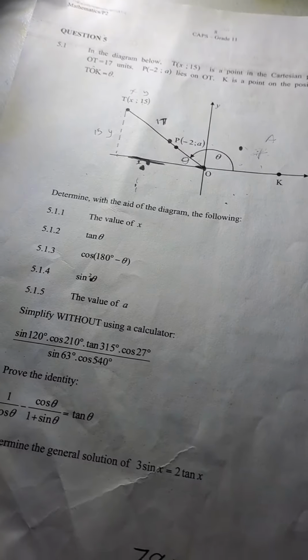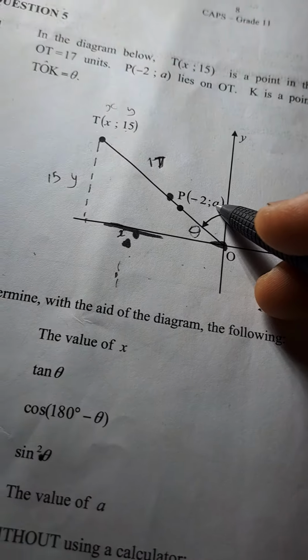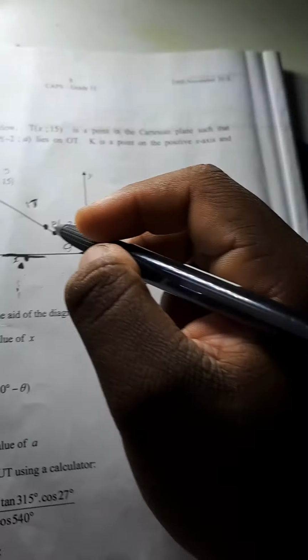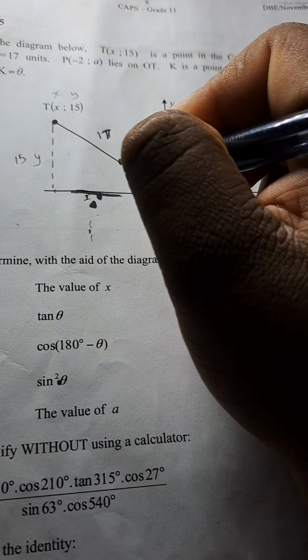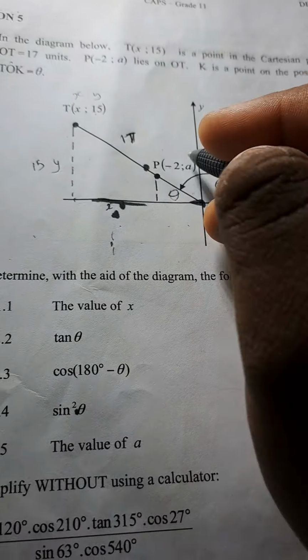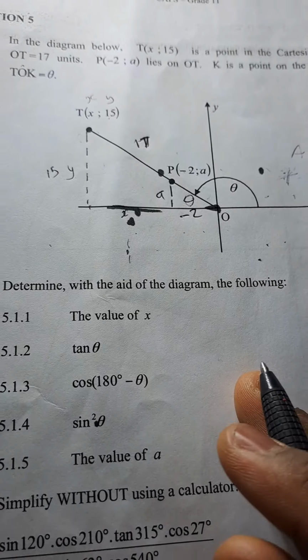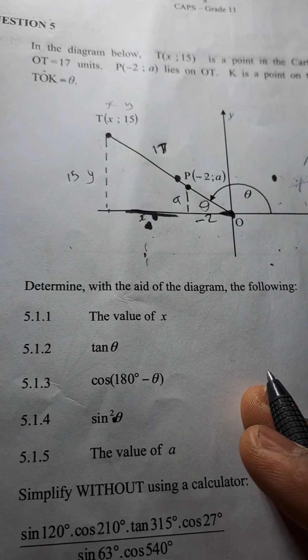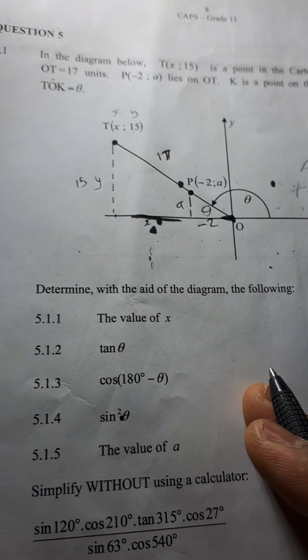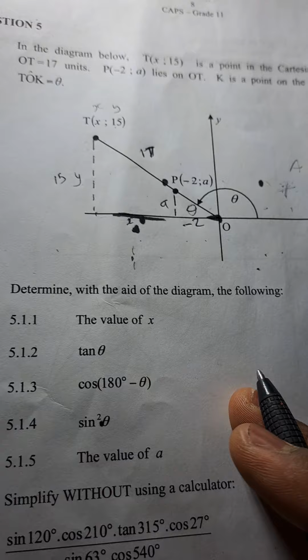Let's go to the next one. What is my question saying? It is saying the value of a. Where is a? A is here, right? So since a is there, I must make another triangle, which is going to be like that. Then the value of x is -2, and the value of a is this one. So now I have two triangles, and the angles can be equal to each other because they are in the same big triangle.